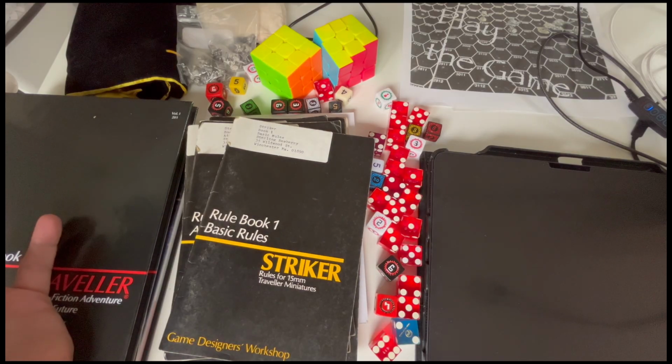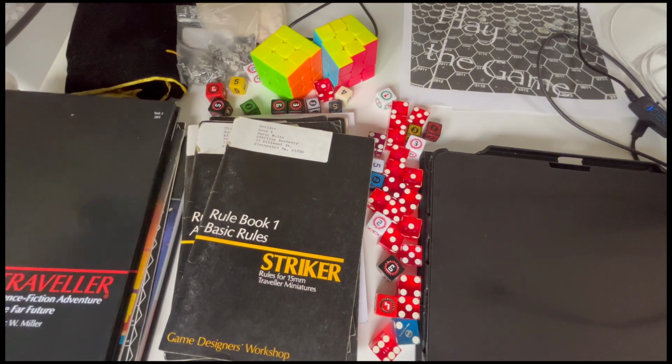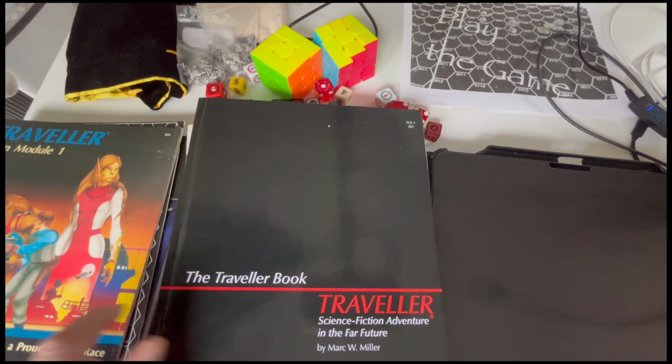Next time, we'll explore science fiction role-playing and campaign destiny with soft science fiction in Star Trek.